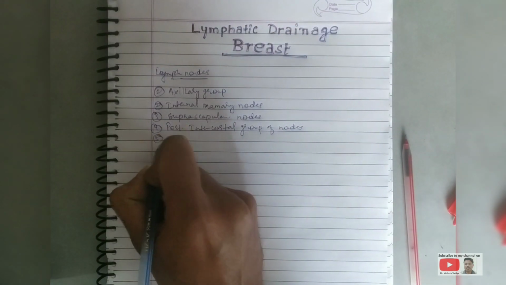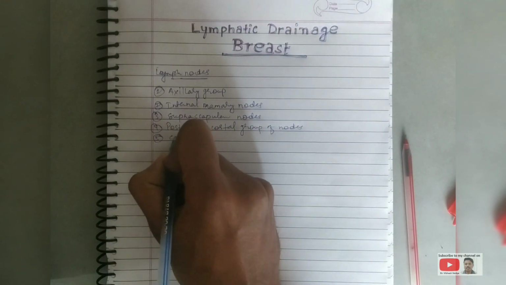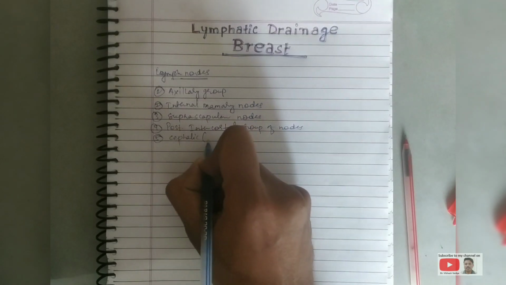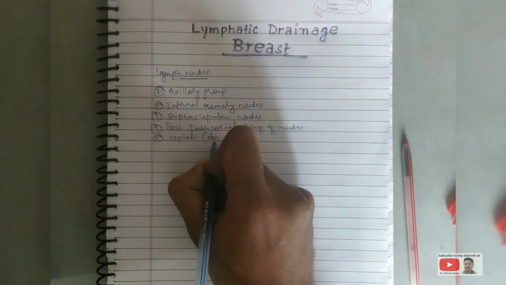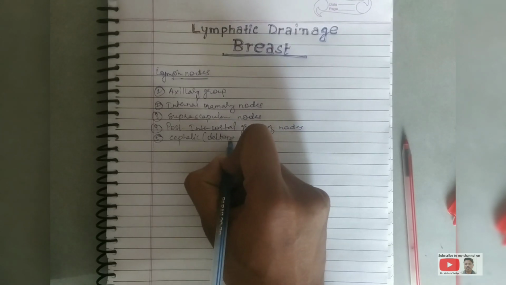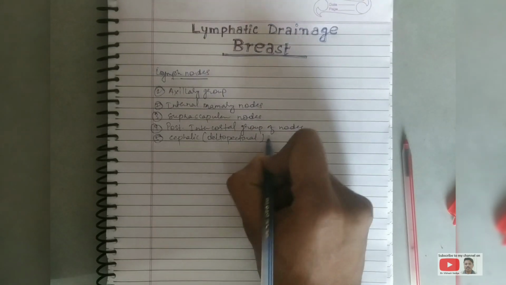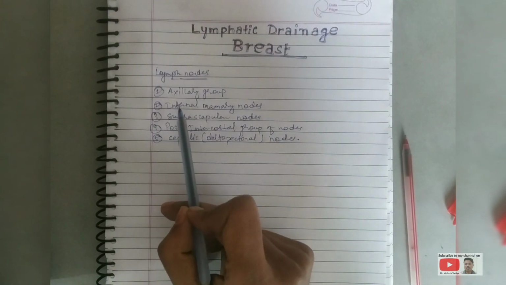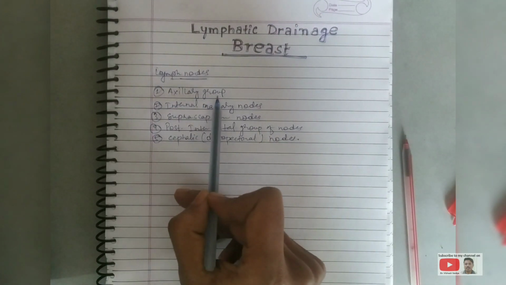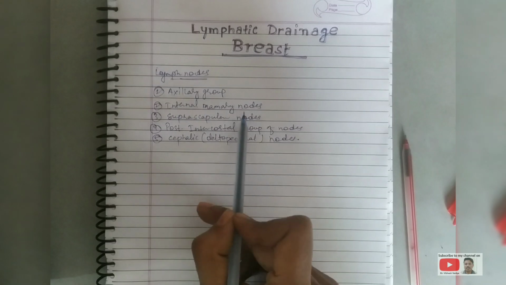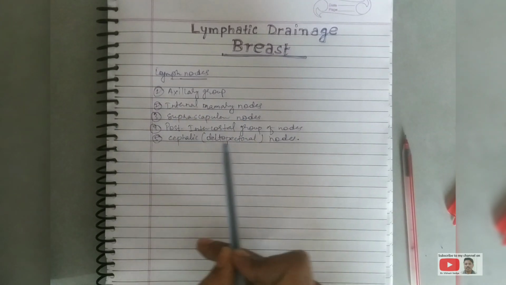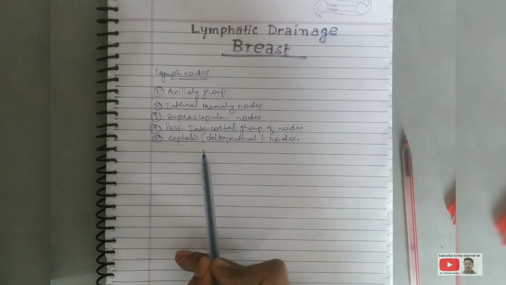And fifth, we have the cephalic, or cephalic is also known as the deltopectoral group of lymph nodes, deltopectoral nodes. So these are the lymph nodes which drain the breast, that is the axillary group of lymph nodes, internal mammillary lymph nodes, suprascapular nodes, posterior intercostal nodes, and cephalic or deltopectoral nodes.